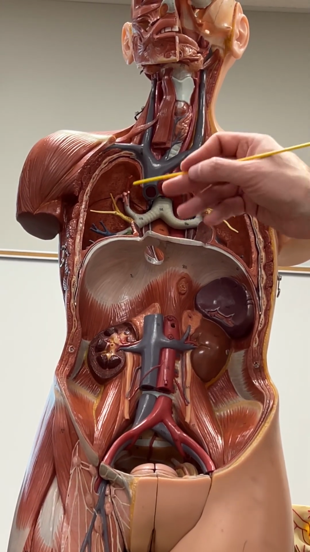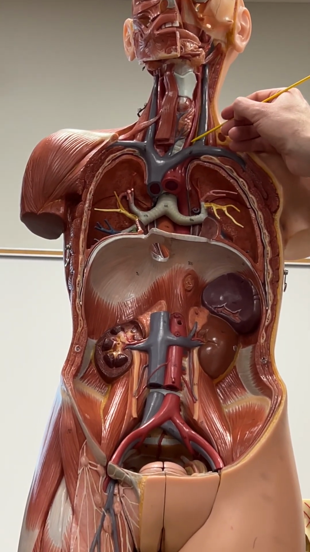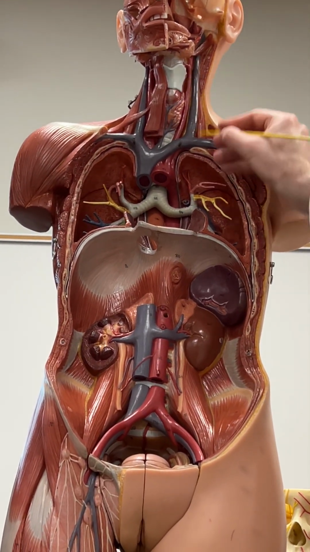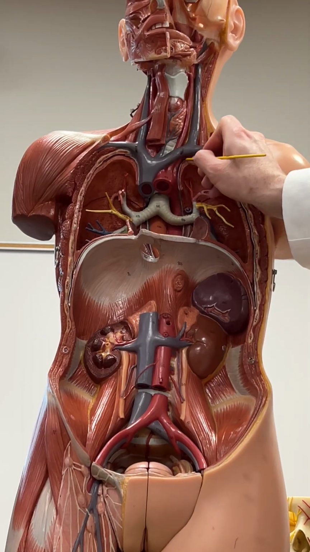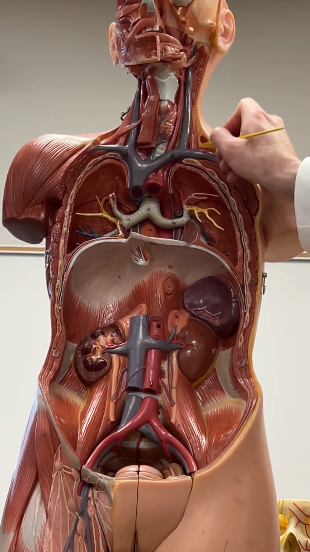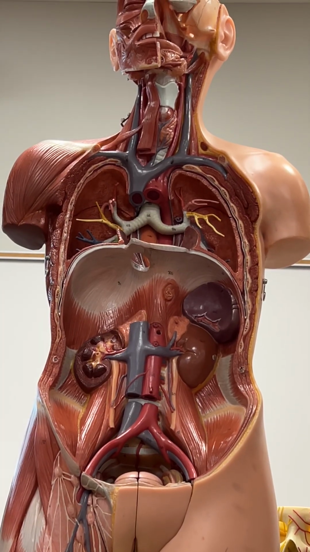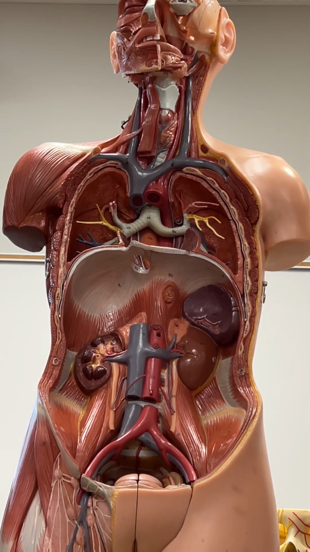give rise to those. Here you can see the continuity of the left common carotid artery, and then over here you can see the continuation of the left subclavian artery traveling alongside your left subclavian vein. So let's talk about the veins now.